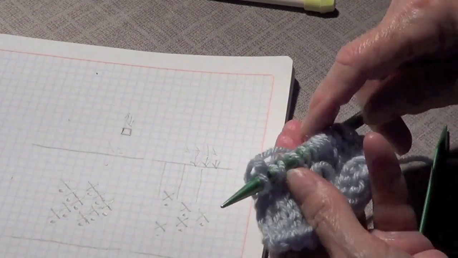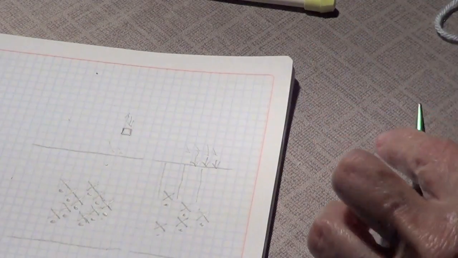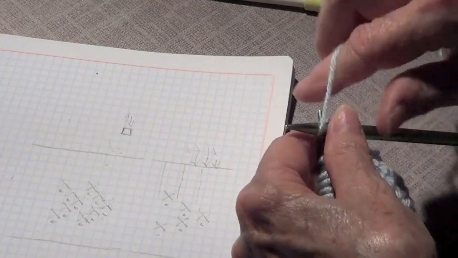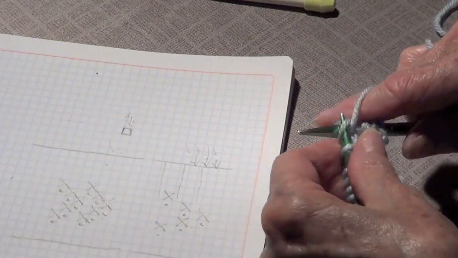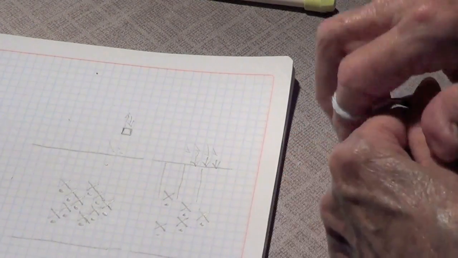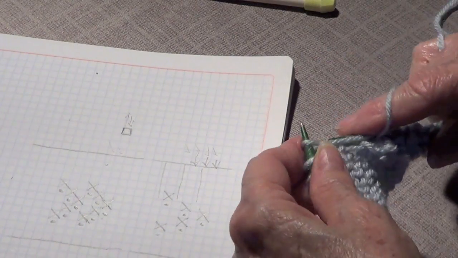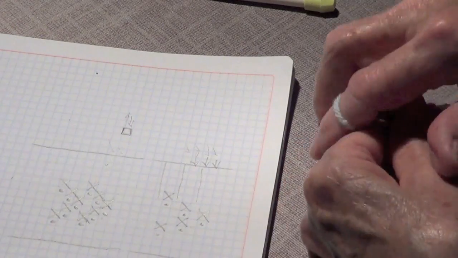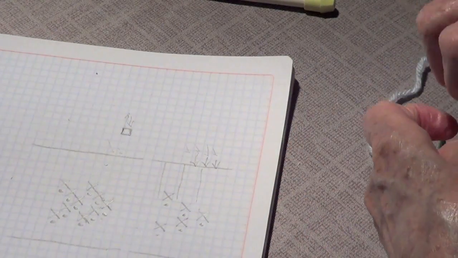And we're back to the same 12 that we had, 2, 4, 6, 8, 10, 12. And we purl back. 1, 2, 3, 4, 5, 6, 7, 8, 9, 10, 11, and 12. There we go.